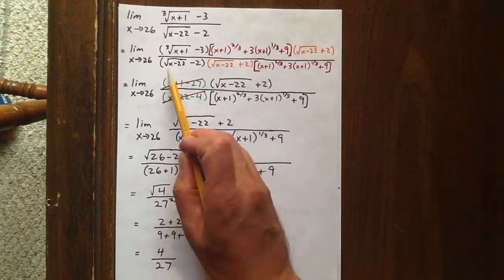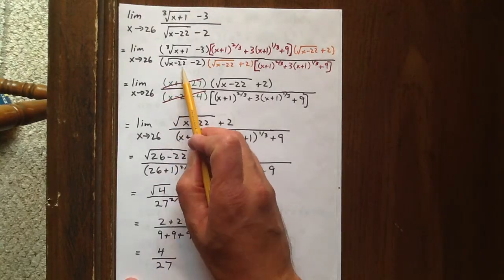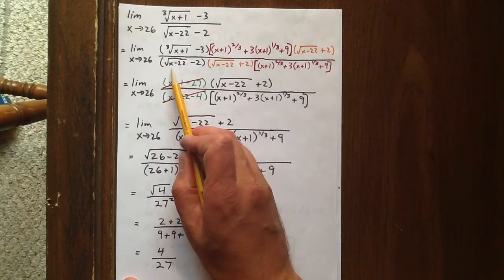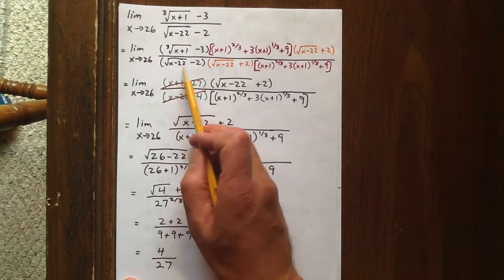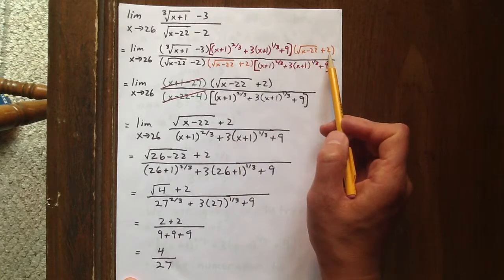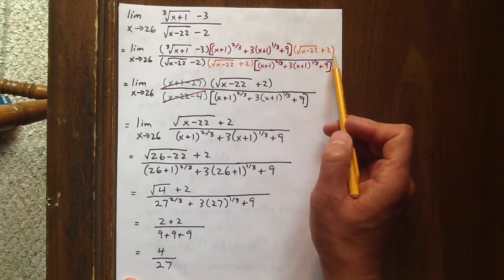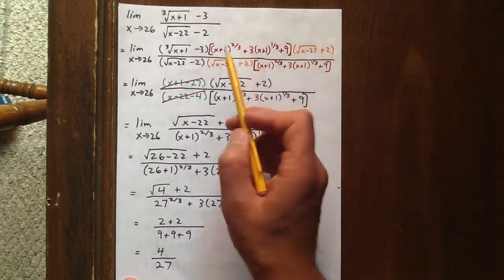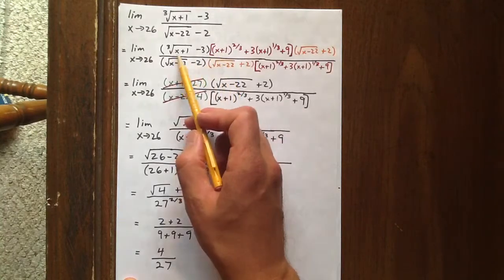In this situation, most people consider rationalizing the denominator to be relatively straightforward. We are going to multiply it by the square root of x minus 22 plus 2. But when you multiply the denominator by a new factor, you have to multiply the numerator by that factor as well. Then we're going to rationalize the numerator.